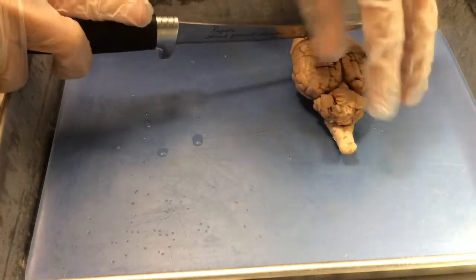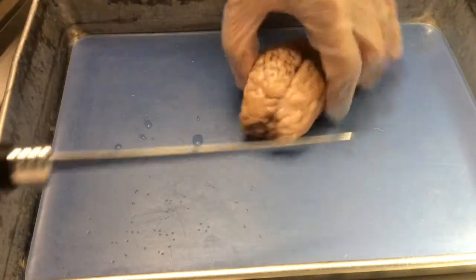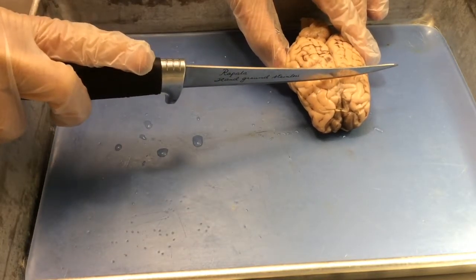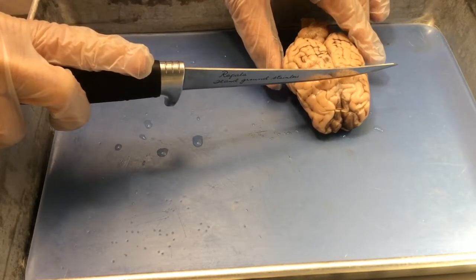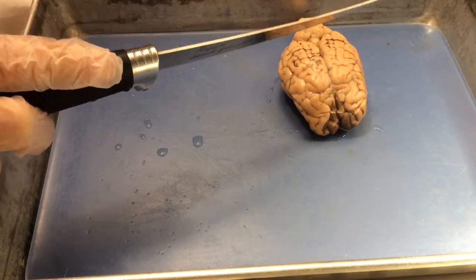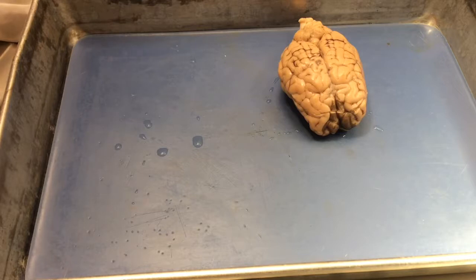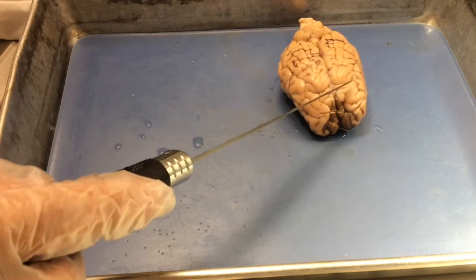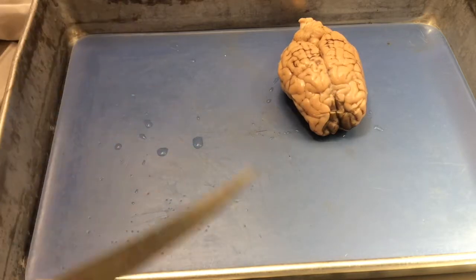Sections made by taking the knife, pressing it straight down all the way to the table are referred to as coronal sections. When you're looking at the face of a coronal section, you're basically looking at the front view of the brain. Therefore, you can see a lot of structures that are bilaterally symmetrical, on both the right side and the left side of the brain.